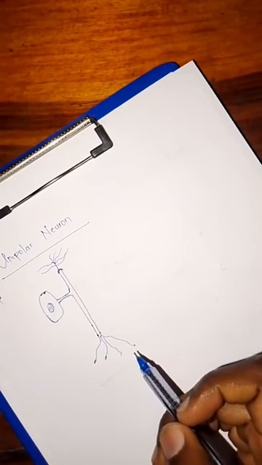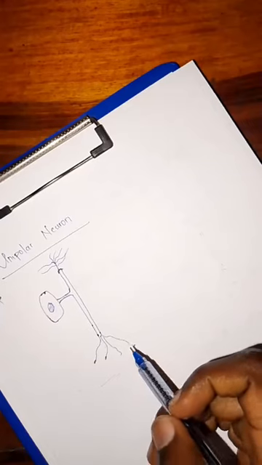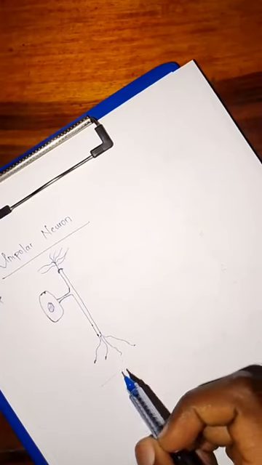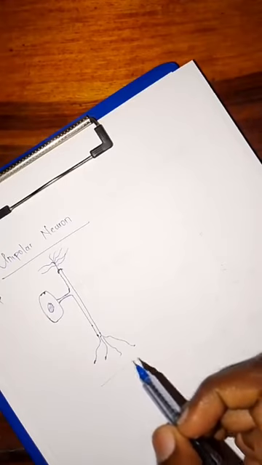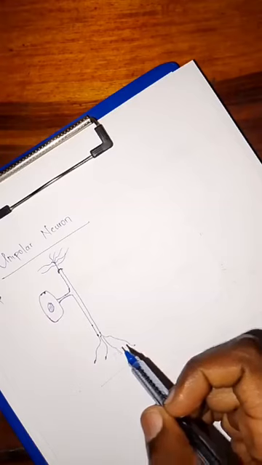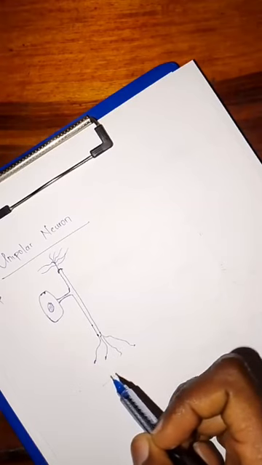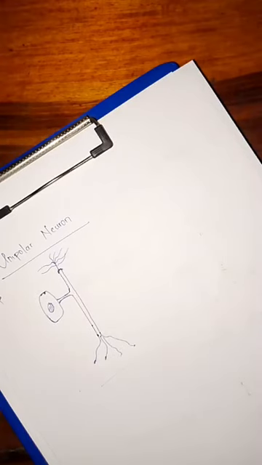Then functionally, we said that these neurons are divided into three as well. We have sensory neurons that are involved in receiving sensory stimuli from the environment and within the body towards the central nervous system. Then the motor neurons transmit impulses from the central nervous system to the effector organs, which can be muscles, glands, and so on. Then the third one, we said, is the interneurons. These connect the sensory neuron and the motor neuron, and they are found within the central nervous system.